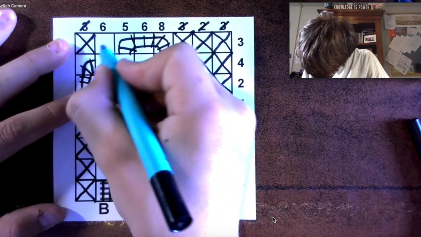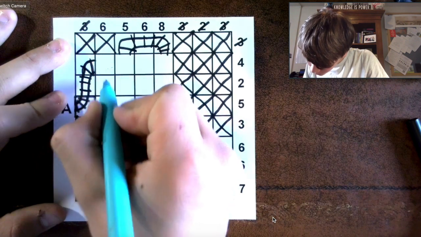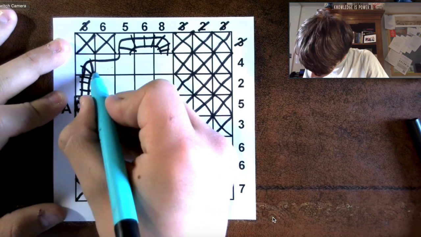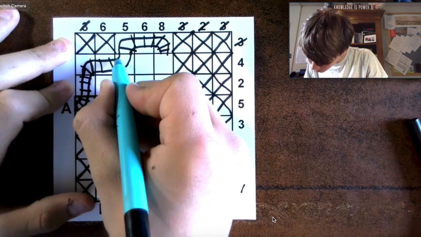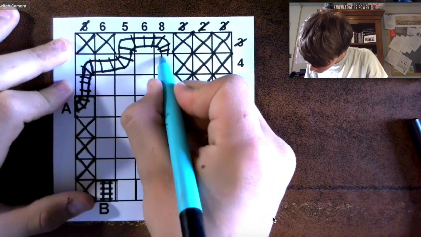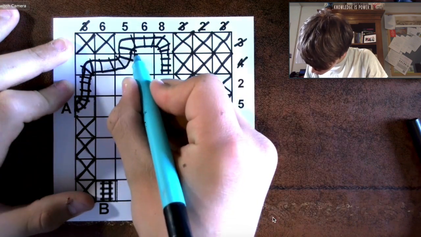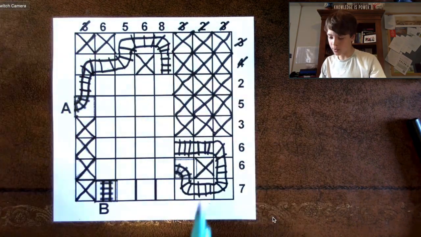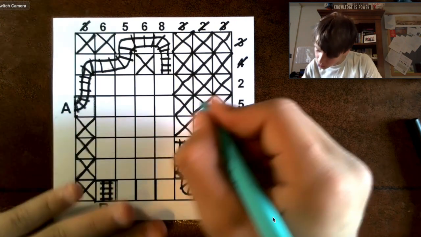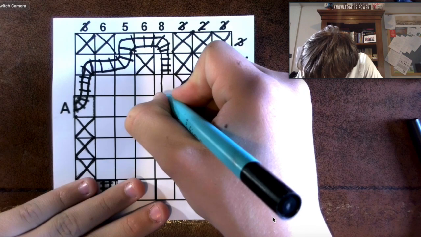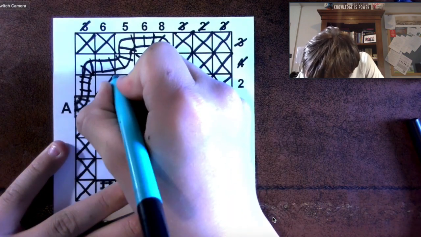So we've used up the 3 there, and the 4 should then be like so. 1, 2, 3, and 4. Okay. So now where do we go? Well, we know that the 2 now has to come straight through that line. So that's all good.